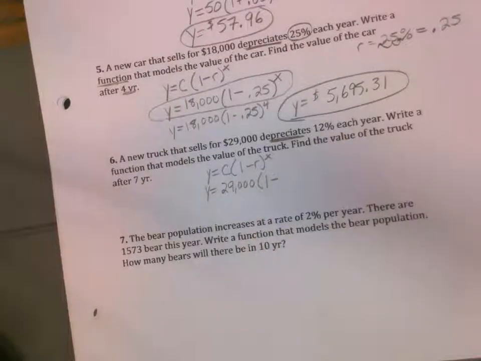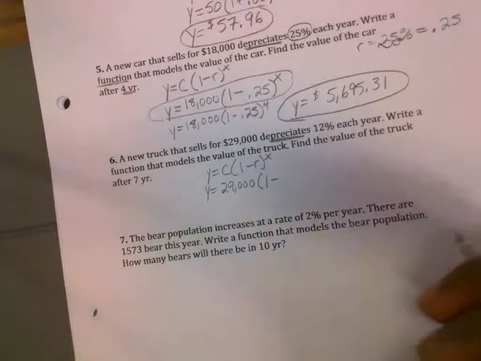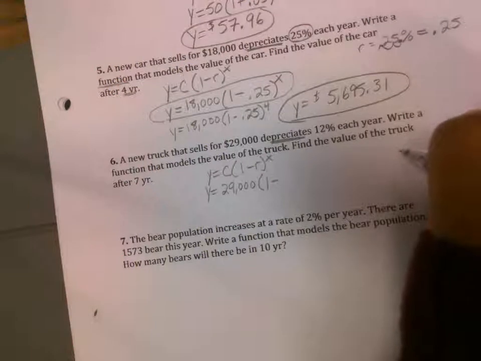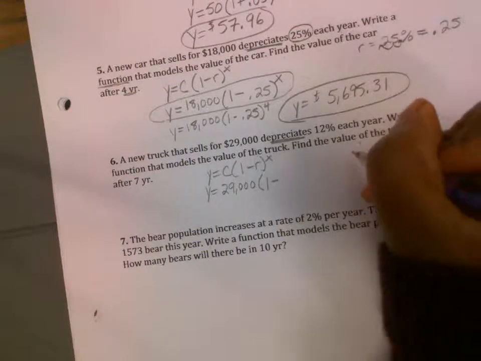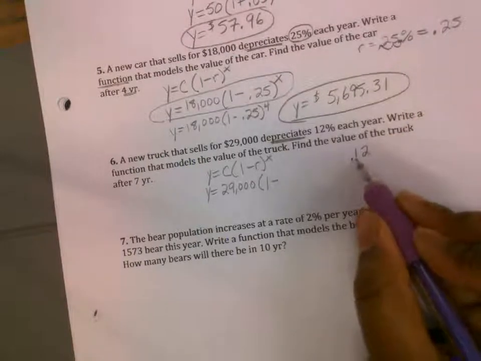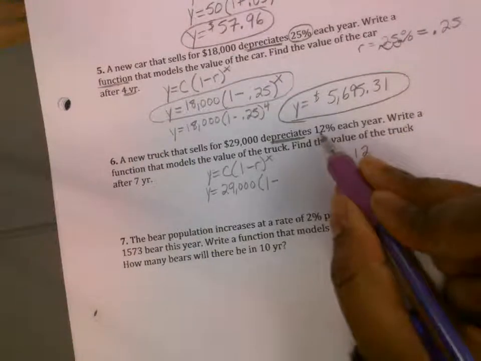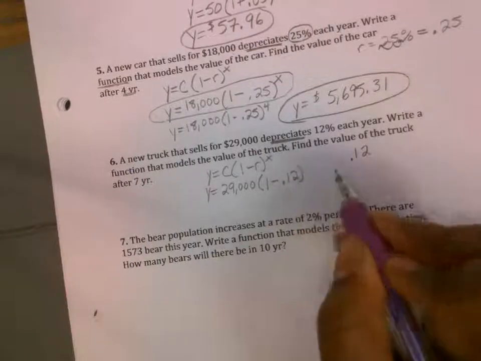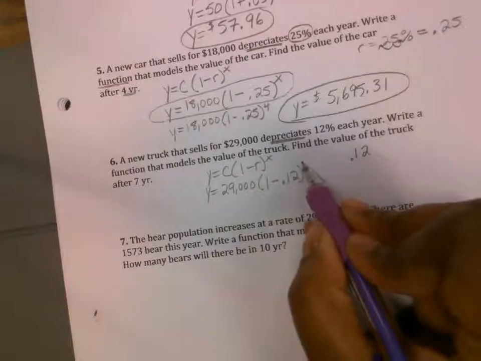What are we going to put in the place of R, Bethany? Okay, very good. 0.12, because we move that decimal 2 times to the left. So this is 0.12. Raise that to the x power.